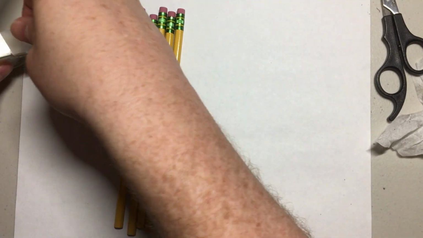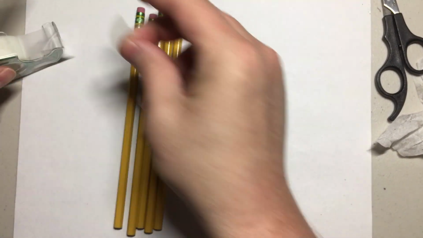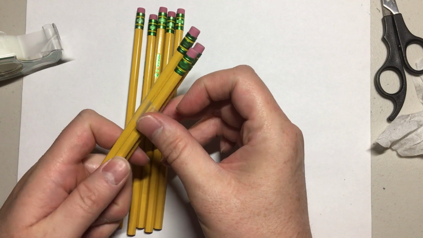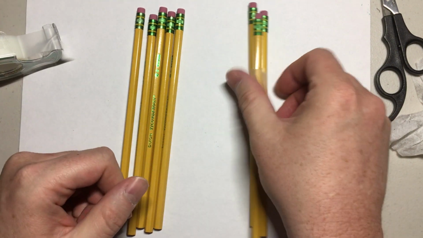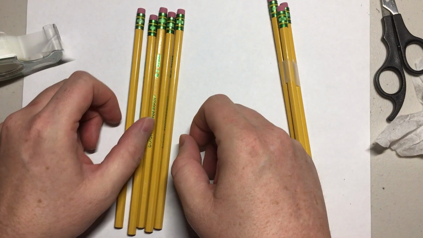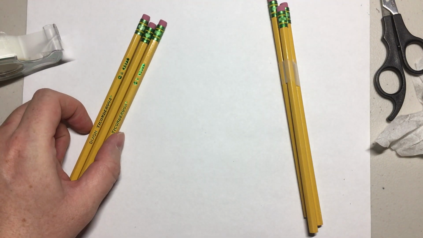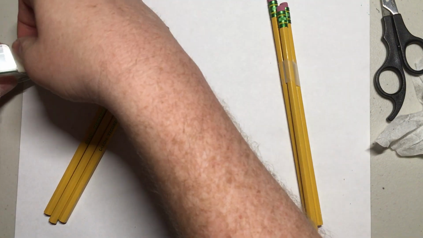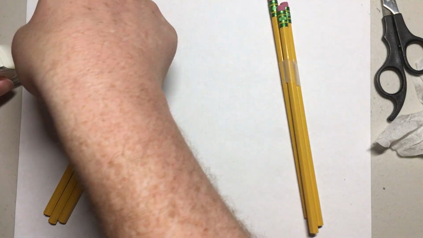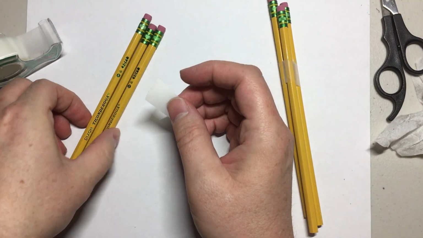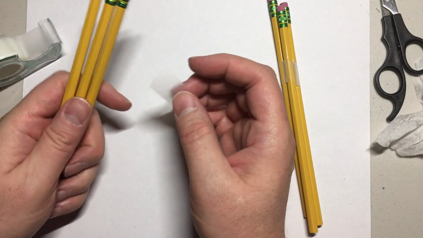Take a little bit of tape if you want to. Oh, that's not an equal group. This is a simple one. Bundling, great idea.